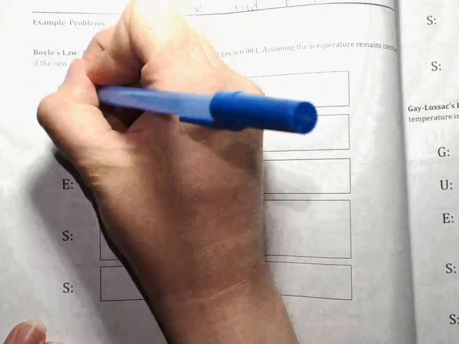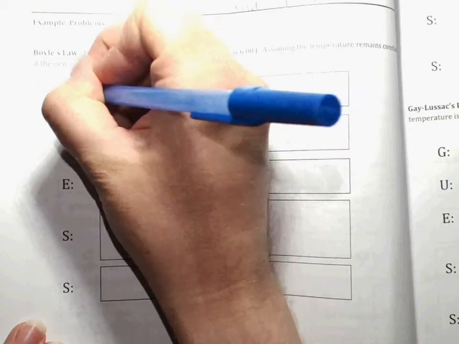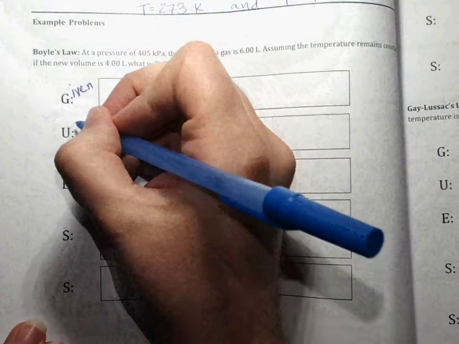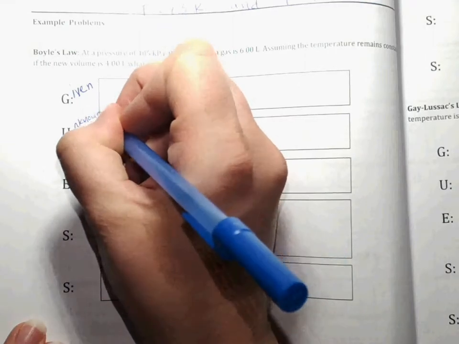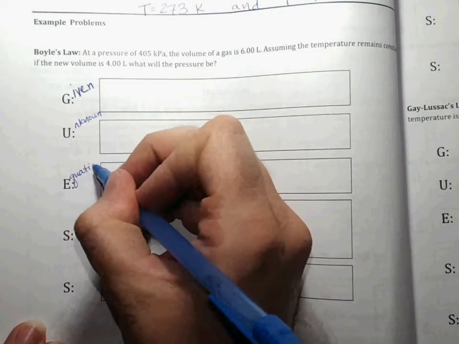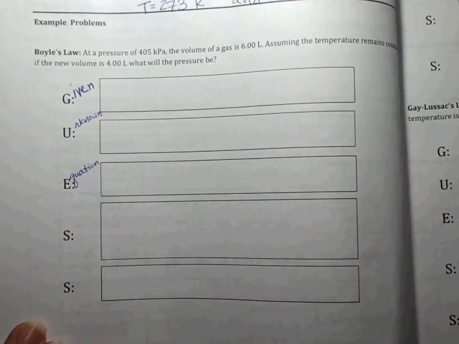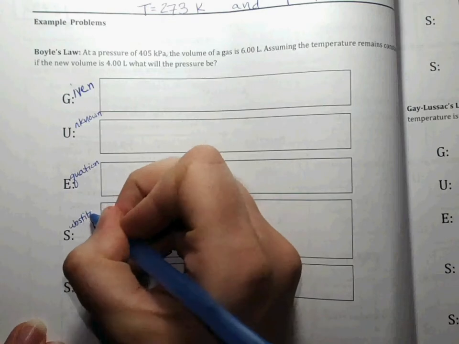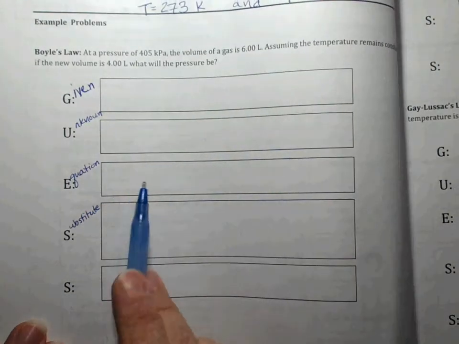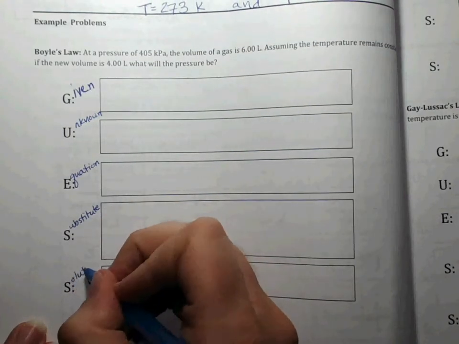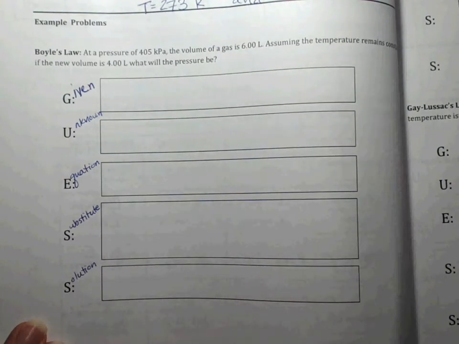The G stands for given, where you're just going to list every number that they give you in the problem, and the variable that goes with that number. U is for unknown. What are they asking you to find? The E is for the equation that you're going to use to solve your problem. The first S is where we substitute. So instead of using the equation with the variables, the letters, you're going to plug in numbers instead. And the final S is where you write the solution, your answer.